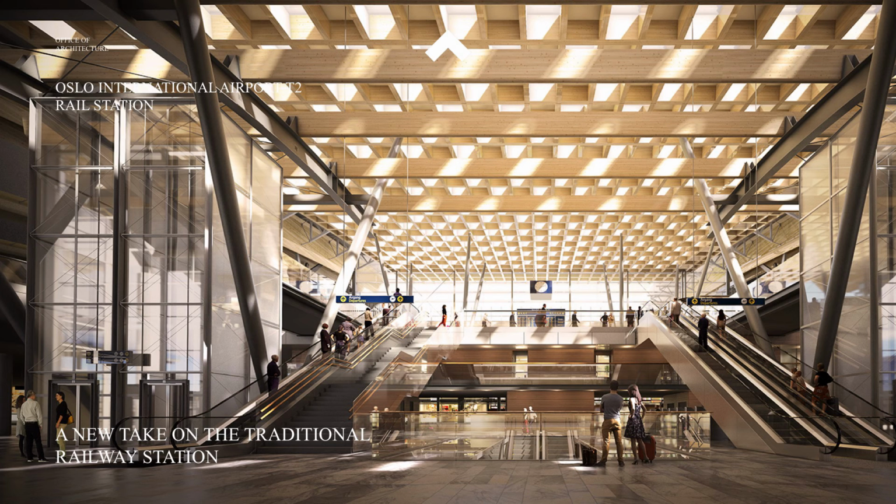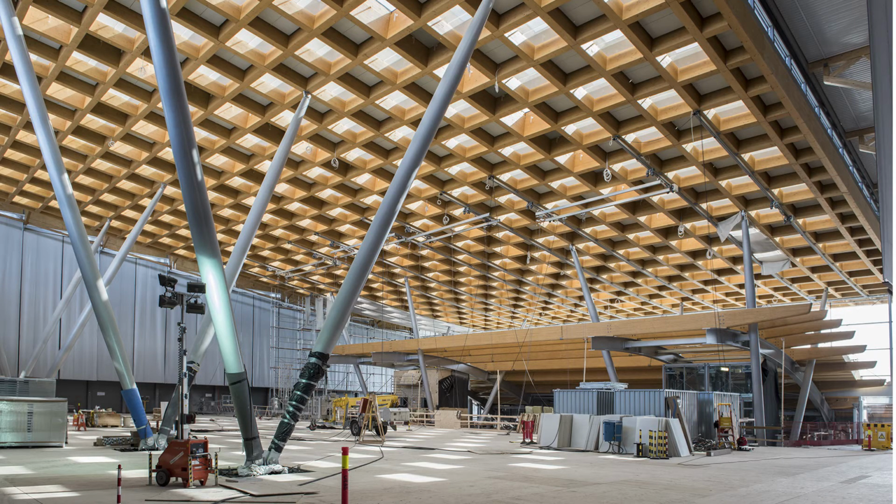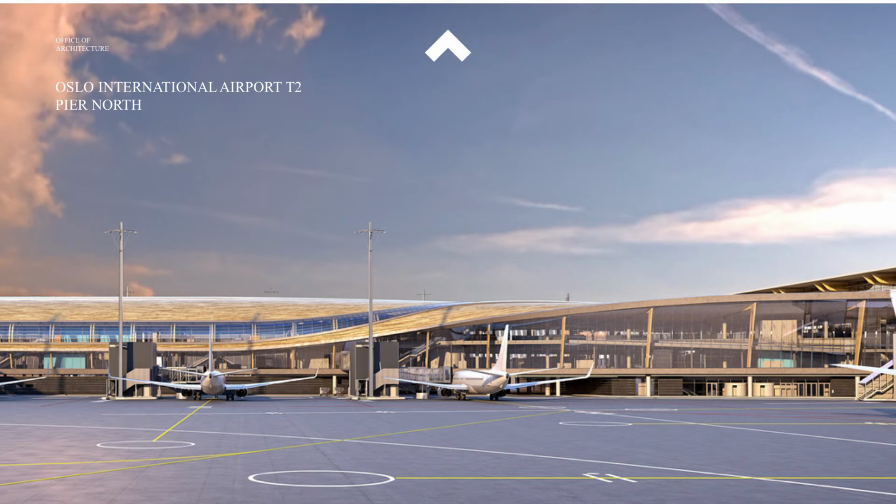It's a new take on a railway station like the old Victorian railway station, but we've done it in timber. So this is from the construction site, and you can see we left the old pavilion for the railway station in the middle, and it just created a new roof above it. And this is the new Pier North.